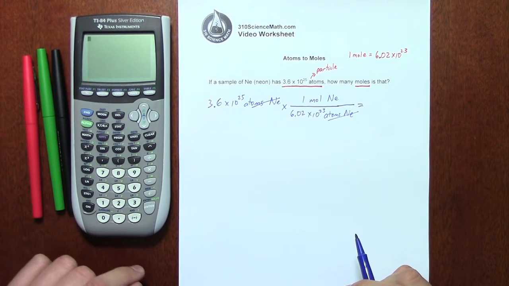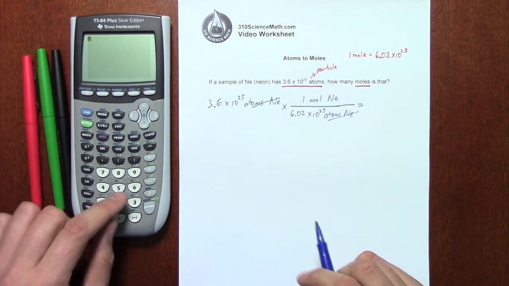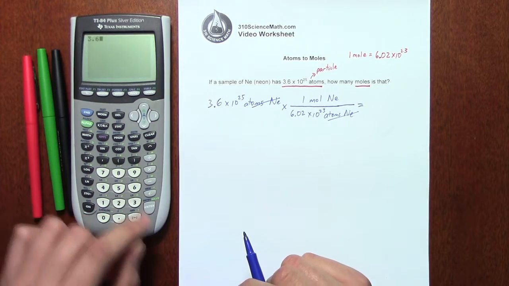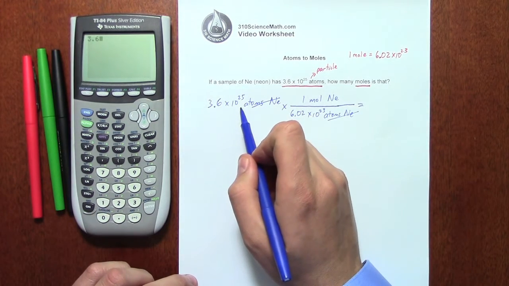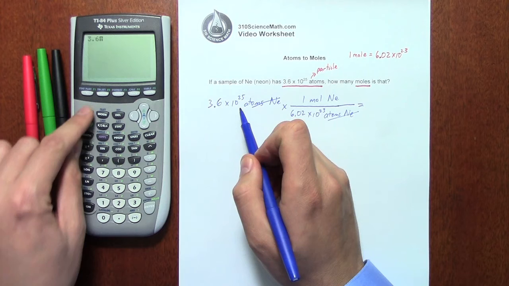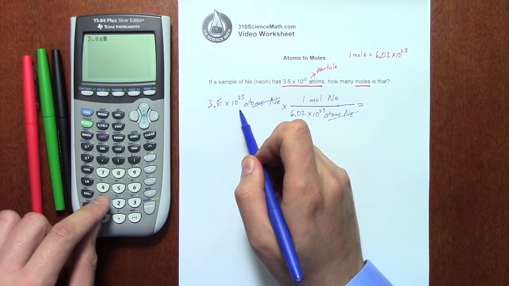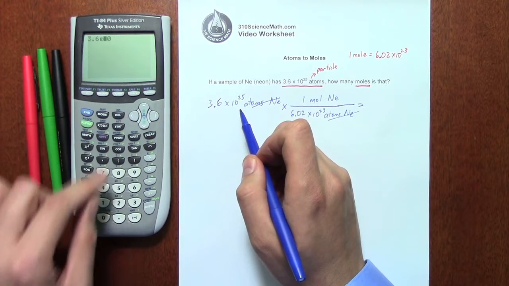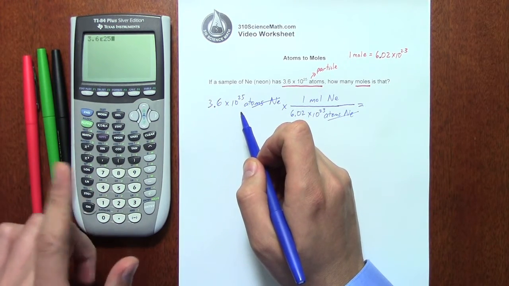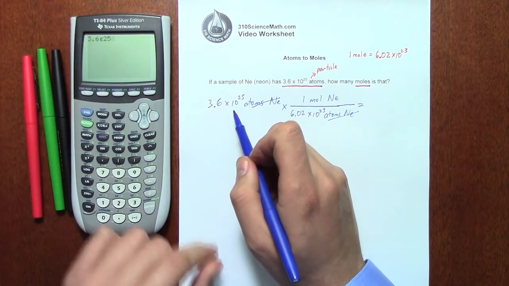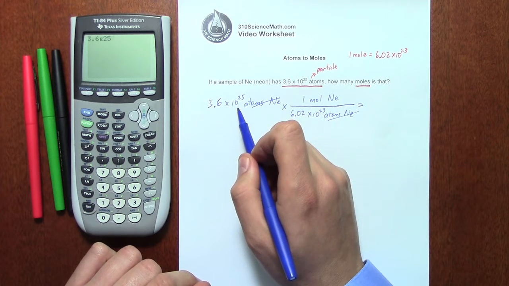So, time to do some math. On my calculator, I'm going to type 3.6, and then to enter this part of the number, I'm going to hit second function, and then hit the EE key, and then type in 25. Almost got me. You see, this E actually takes the place of the times 10.